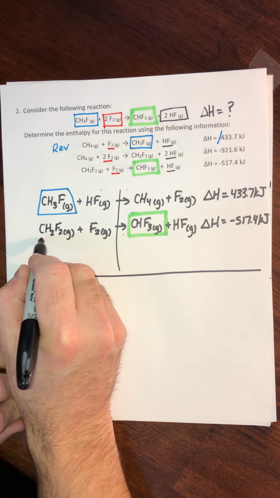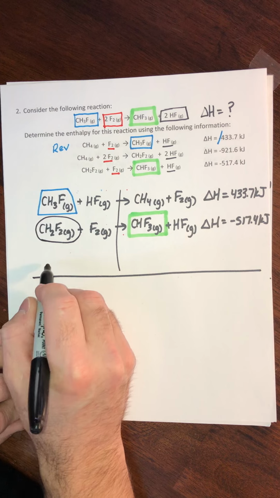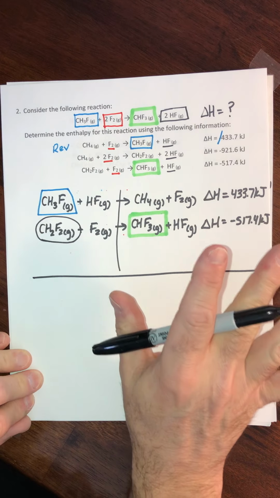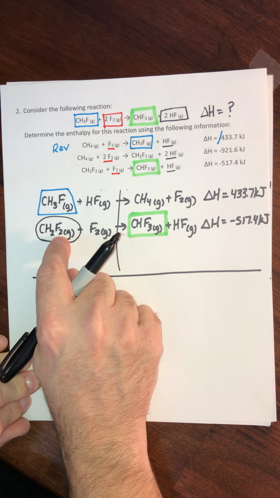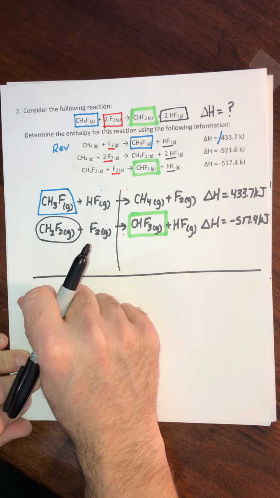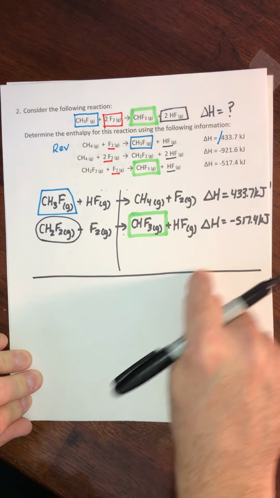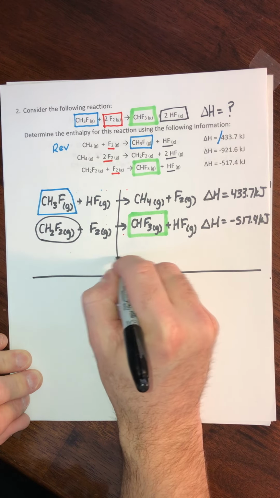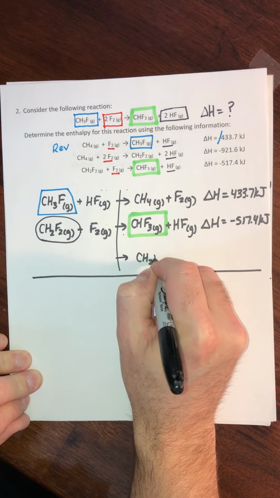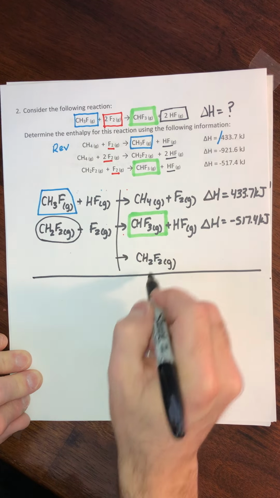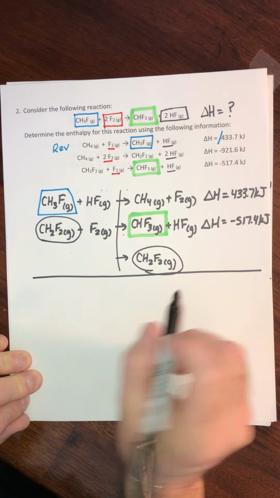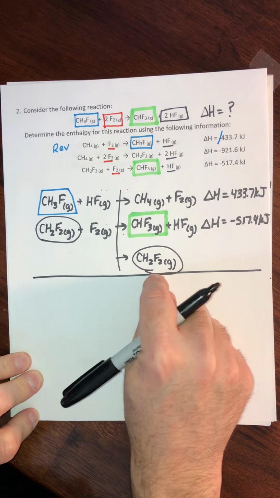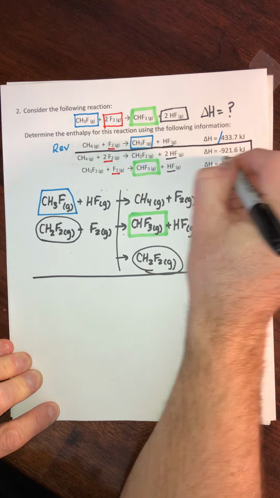But if I look at something like CH2F2, CH2F2 does not appear in the target equation at all. Like, it's not there. Which means that the CH2F2 has to cancel out completely. If I look here on the product side, currently there's not a single CH2F2. So if I want it to cancel, I need to have one CH2F2 gas as a product, right? In order for these two to cancel, if you've got one of them as a reactant, you have to have one as a product. Well, this is what's going to tell me what to do with this last equation.